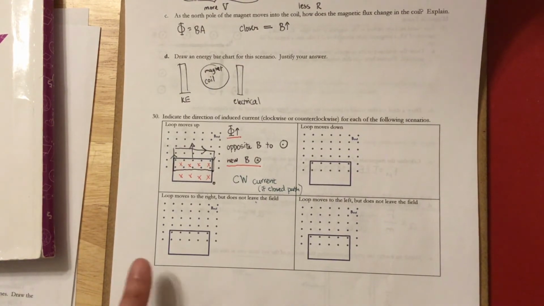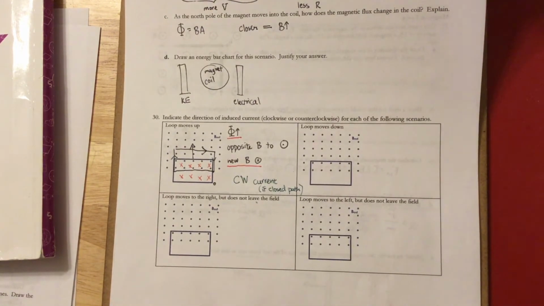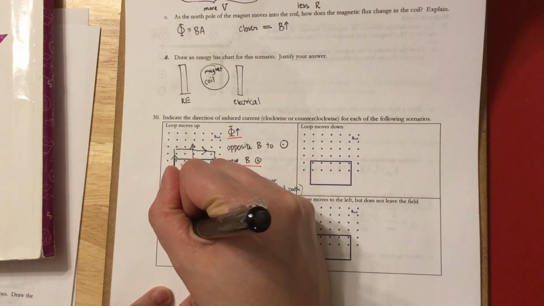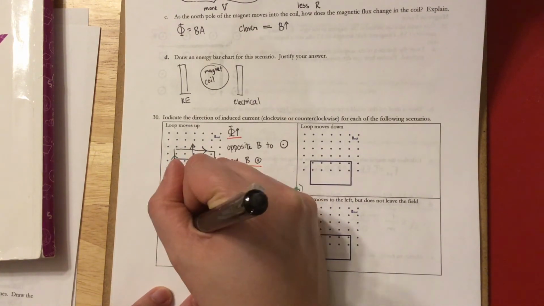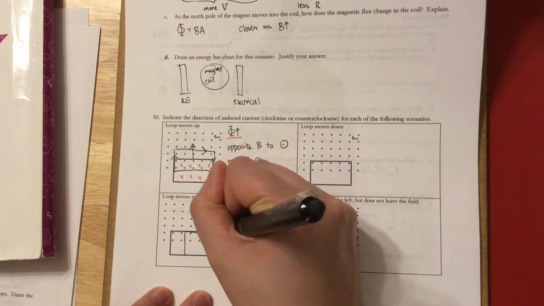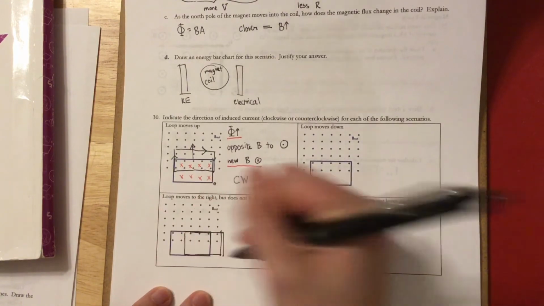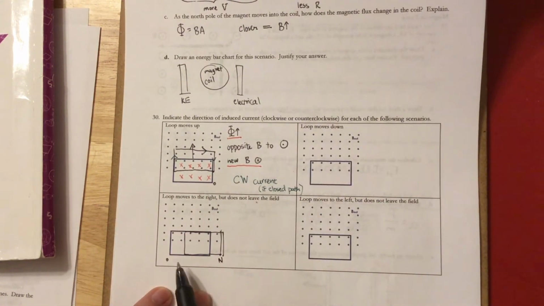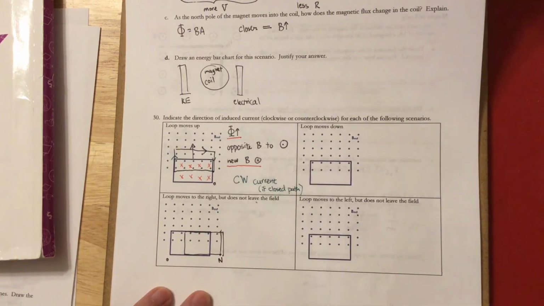Okay, so let's do this one next, because here's an example where it does not create a voltage. Let's say this wire, one moment later, is in this new position. From the original to the new, it has the same amount of flux as before.